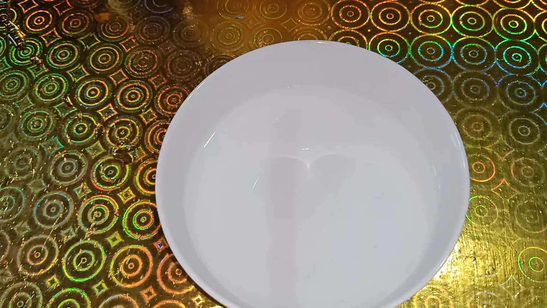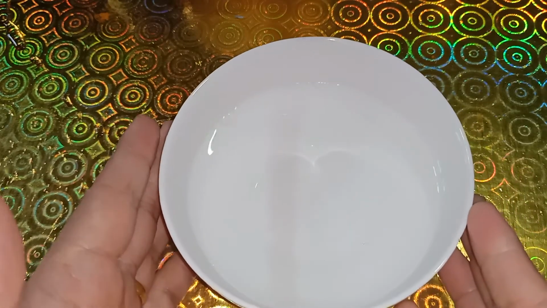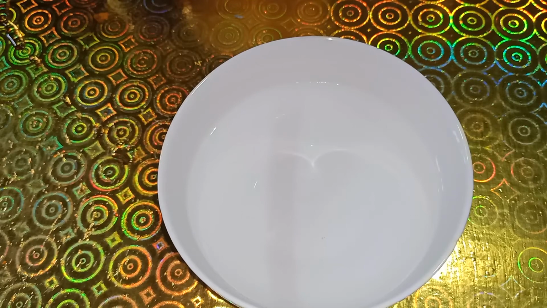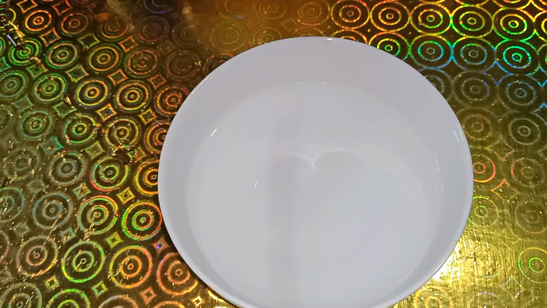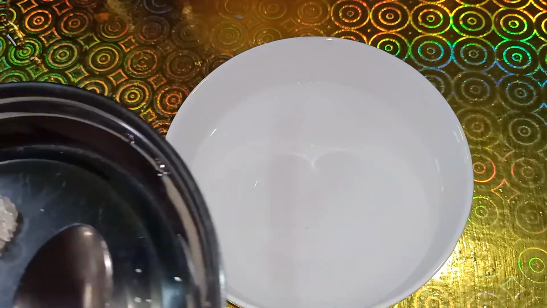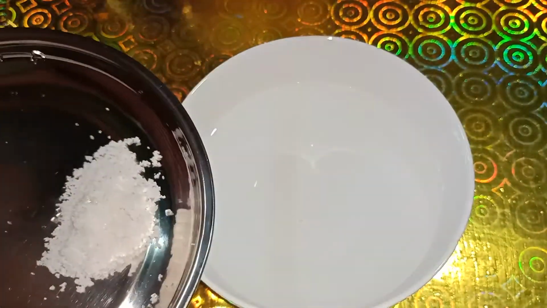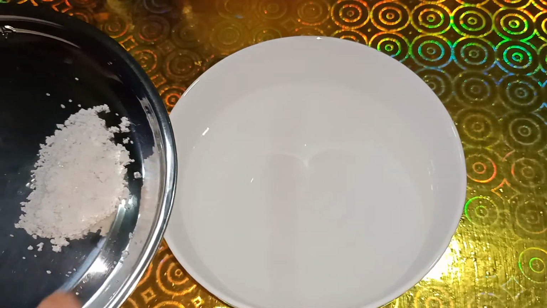So let us now come to the end of this experiment, where we will try to see whether water dissolves substances or not. For this we need salt and water. This is salt and this is water. So let's do the demonstration.